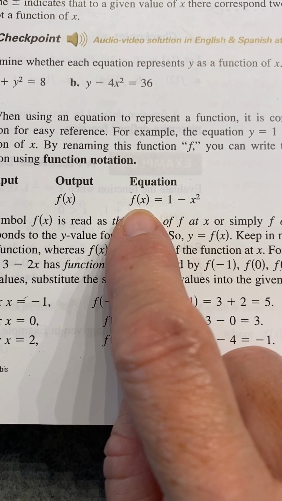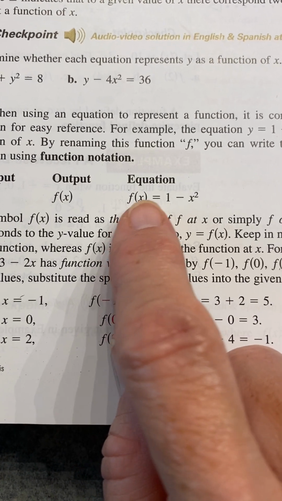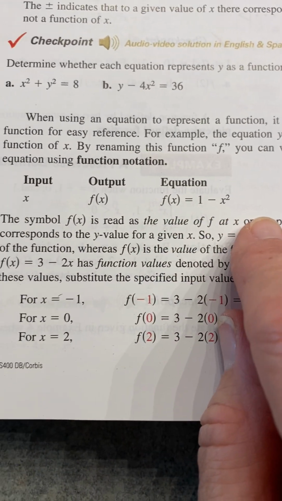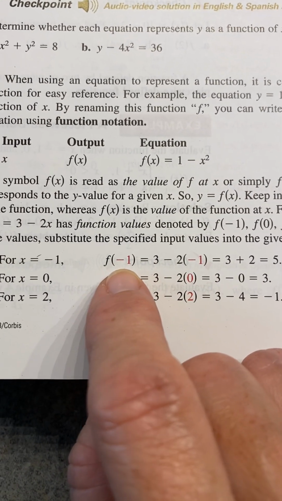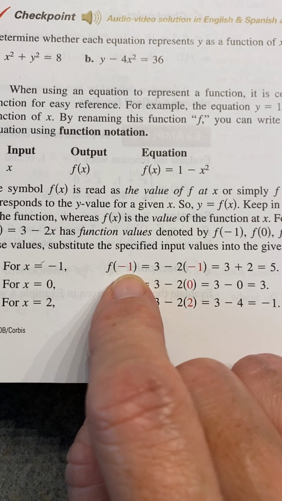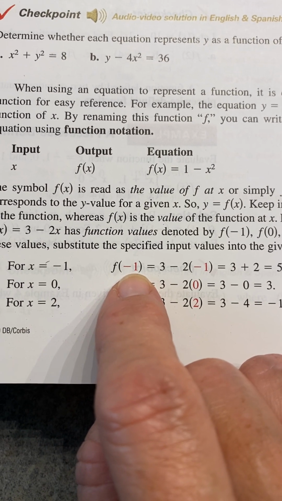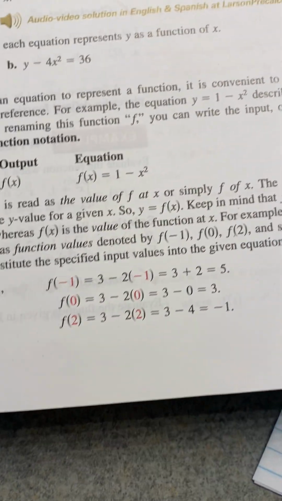We're looking at this f of x, which is another name for y, is equal to 1 minus x squared. So what does this mean? F of -1. It doesn't mean multiplication. It means that we are going to substitute in a value of -1 for x. So let's move over here.